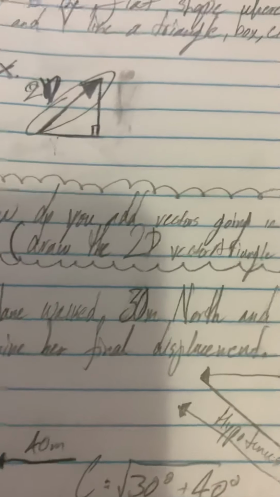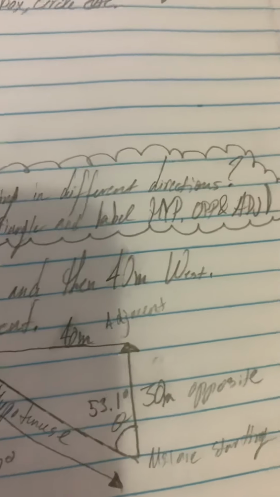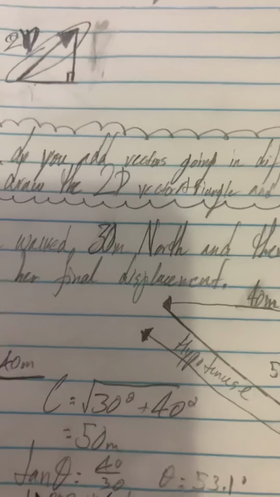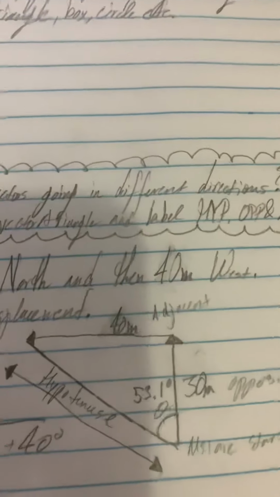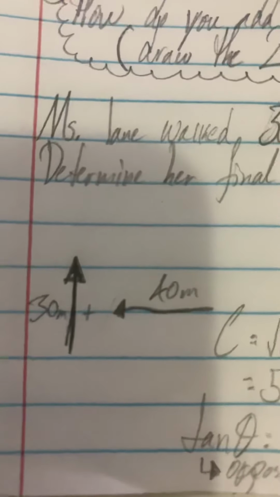So what we know is that she walked 30 meters north and then 40 meters west. So we know that we have to add the 1D vector, which is 30 meters north, and another 1D vector, which is 40 meters west. In order to draw that out, to better show y'all, this is how the two vectors will look. And this would be the distance between those two vectors.